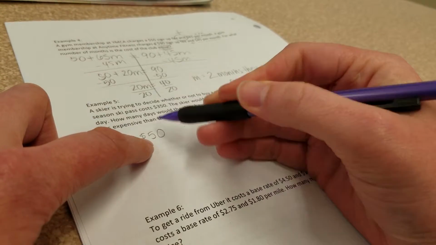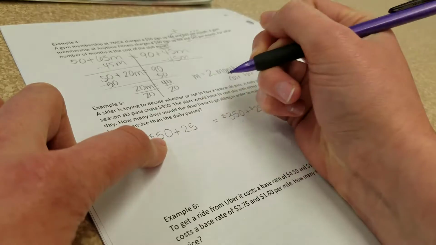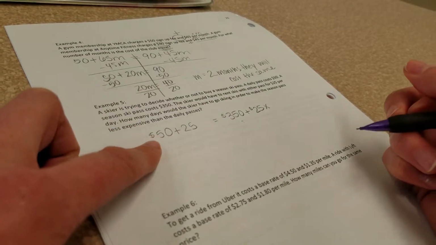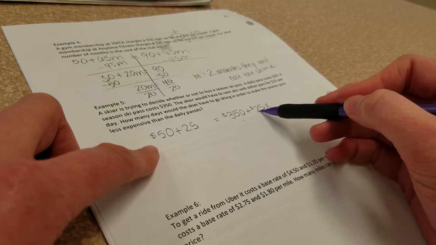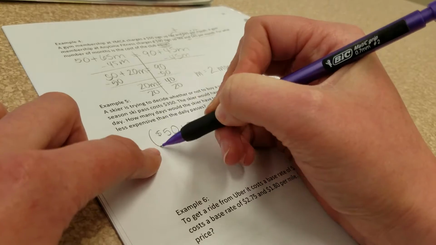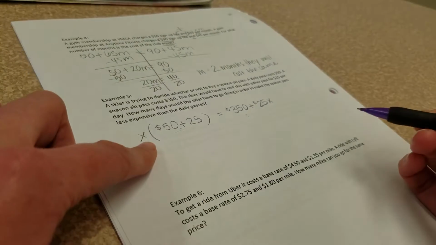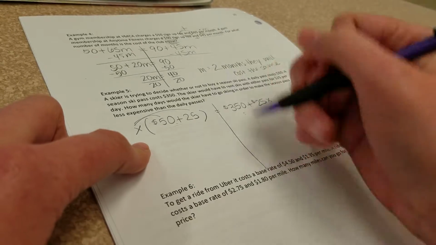Over here, I'm going to have to pay this every day, but I'm also going to have to pay the $25 every single time too. So how many days would I have to go skiing in order to make the season pass less expensive? This is my daily cost. So I'm going to take it and multiply it by X times that I actually go. This is still distributive property over here.